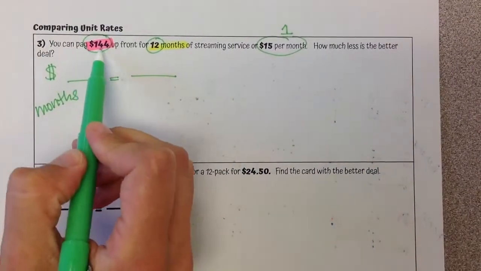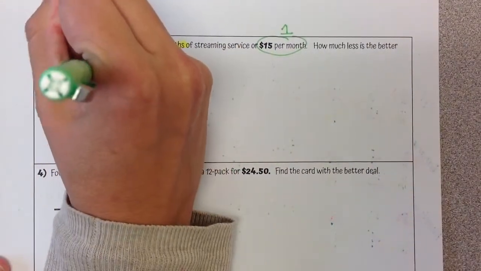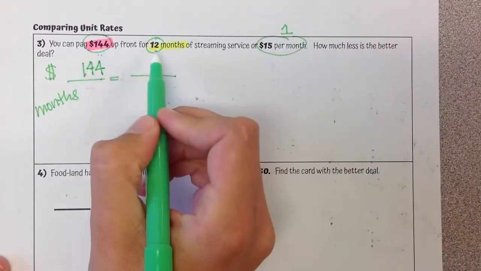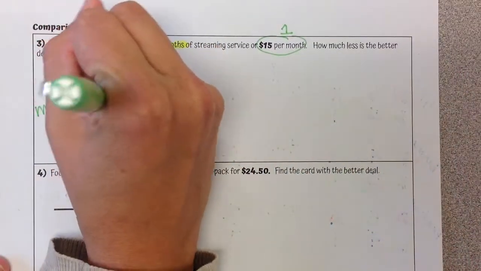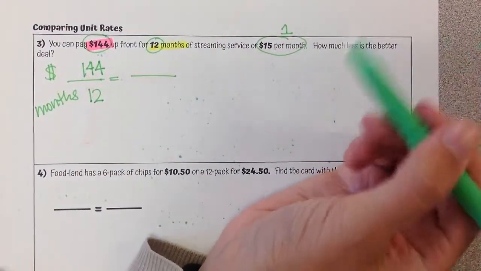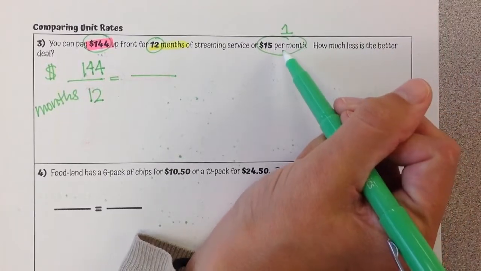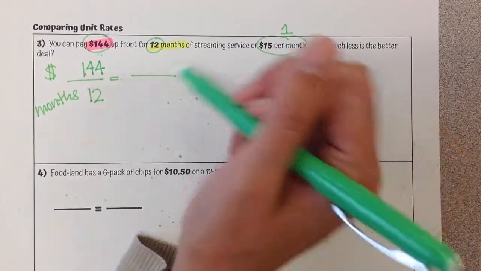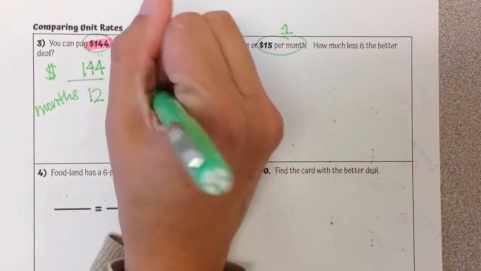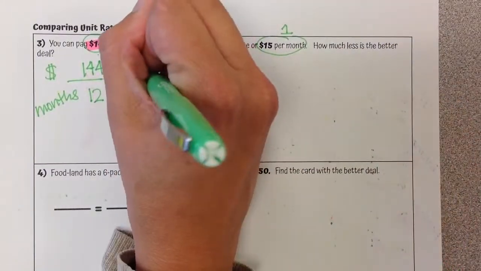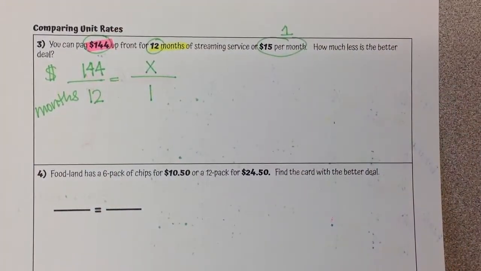So we've got $144 on top and 12 months on the bottom. Just like this one's already per month, we want to make this per 1 month as well. So 1 on the bottom, our unknown is on the top. And we're going to solve this proportion.